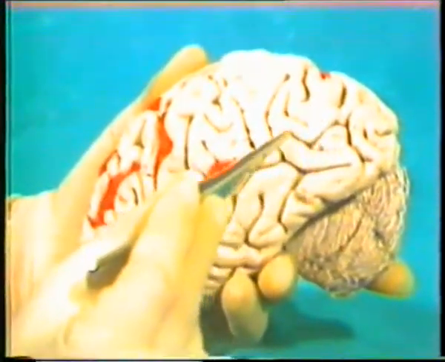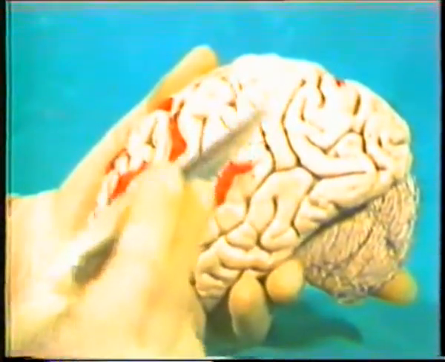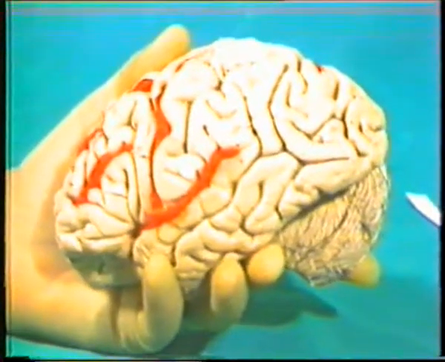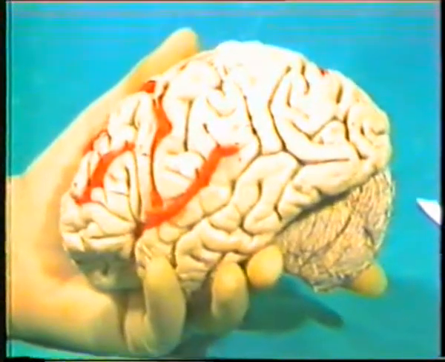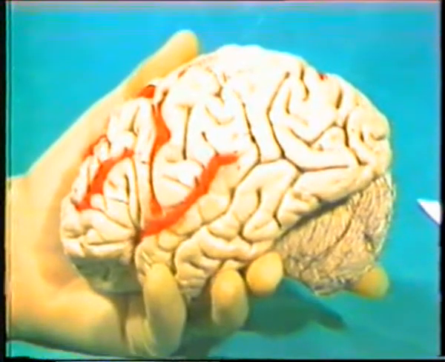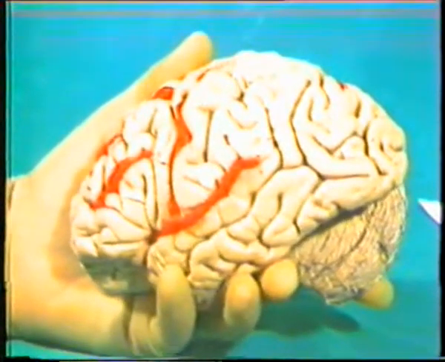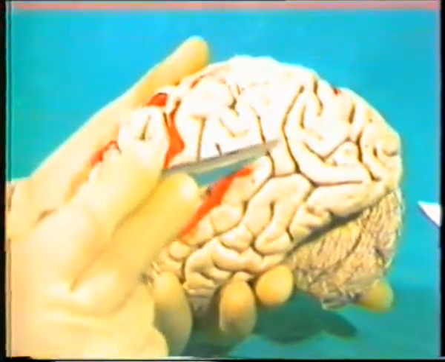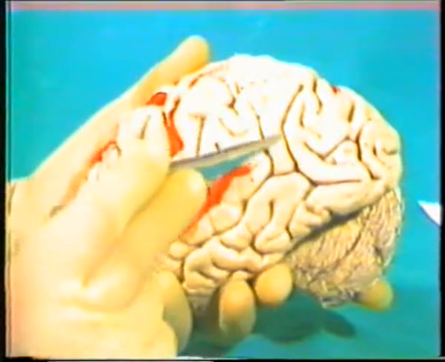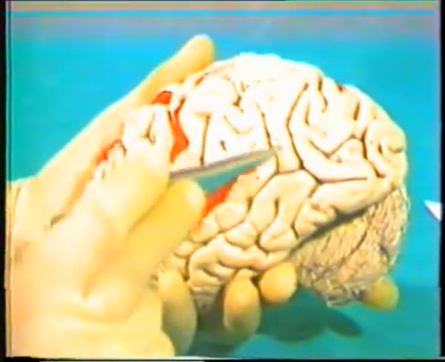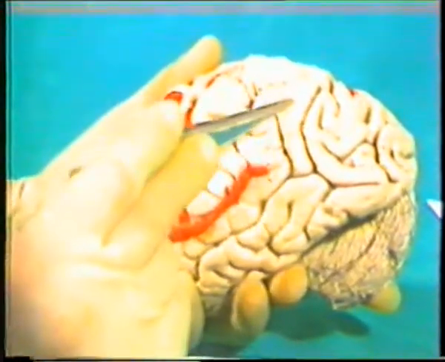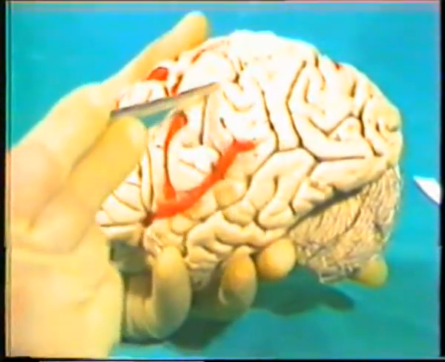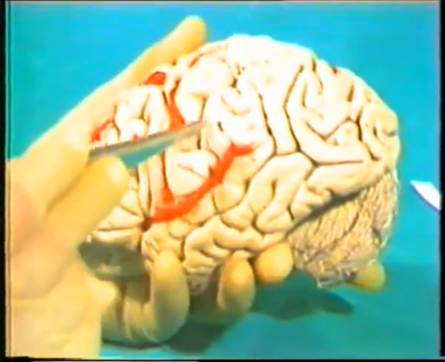These supramarginal and angular gyri are important centers for recognition of structures and their meanings, a condition called stereognosis. It also contains the sensory speech area, in which the meaning of spoken words can be recognized. An injury to this area leads to what is called sensory or receptive aphasia, which means inability to understand spoken or written words.